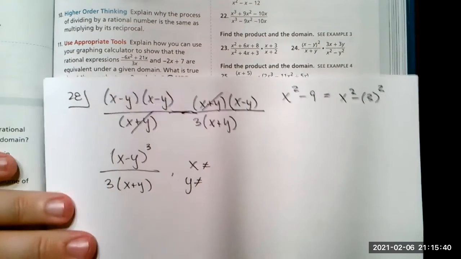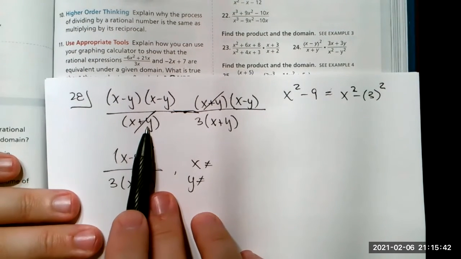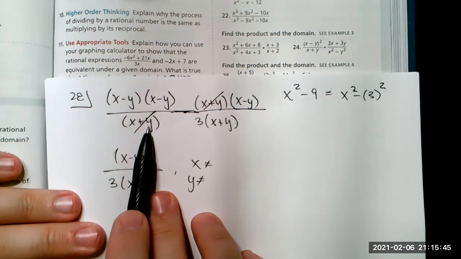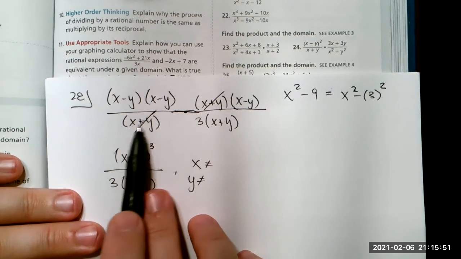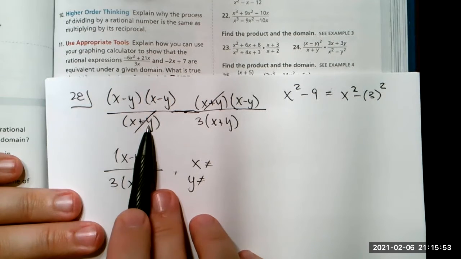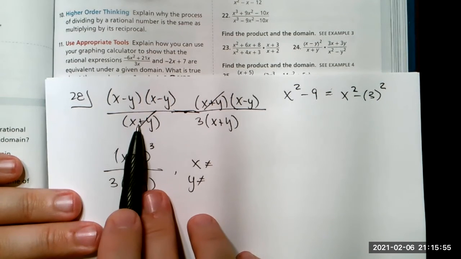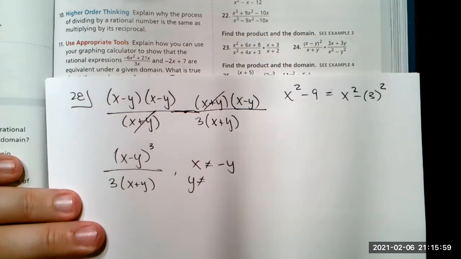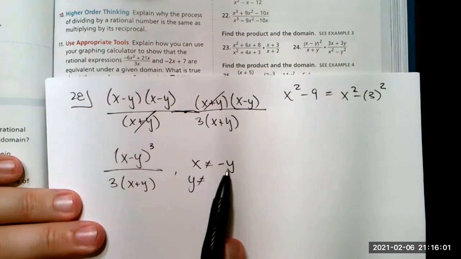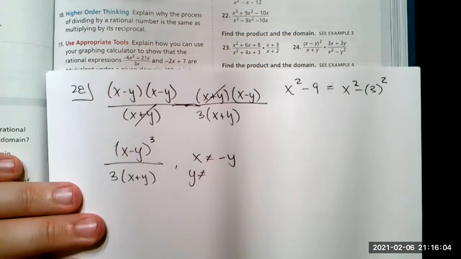So we started off with this denominator, x plus y. This is very similar to the last one we saw a while ago. If x is 3, y can't be negative 3. If x is 17, y can't be negative 17. Otherwise, they're just going to cancel each other out. So x can't be the opposite of y, or you could have written y can't be the opposite of x. It's the same thing.